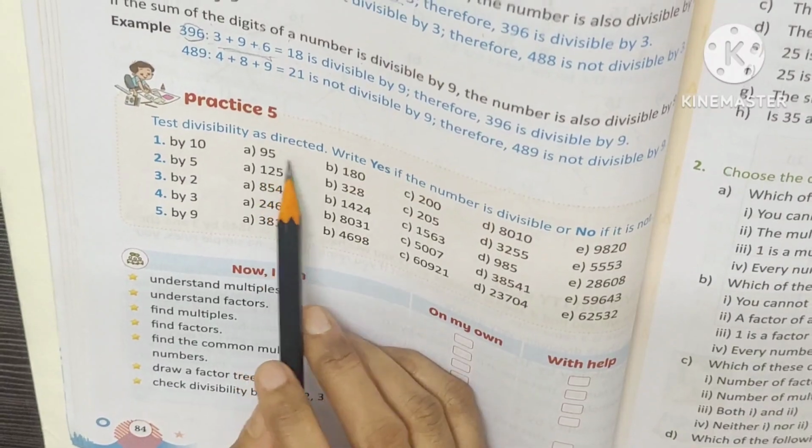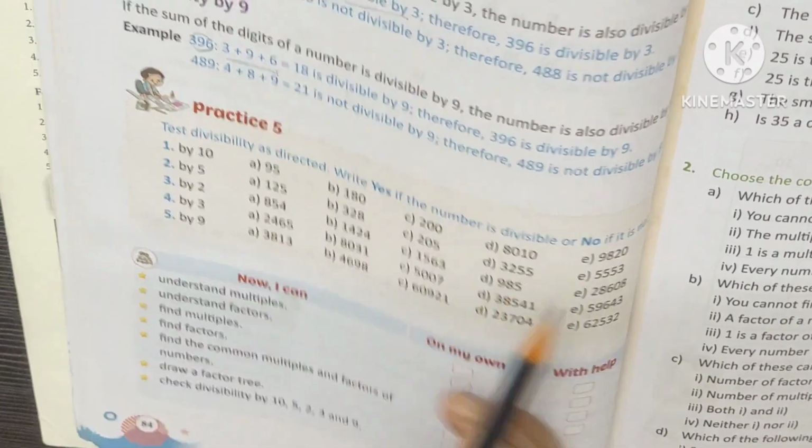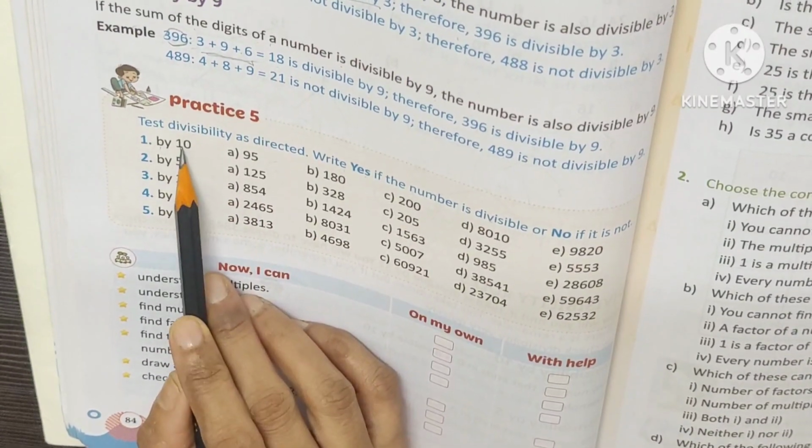Test divisibility as directed. Write yes if the number is divisible or no if it is not. By 10.